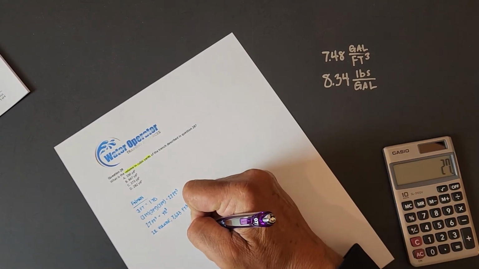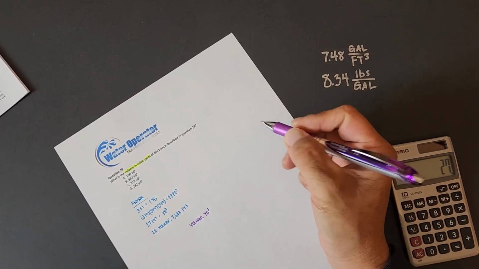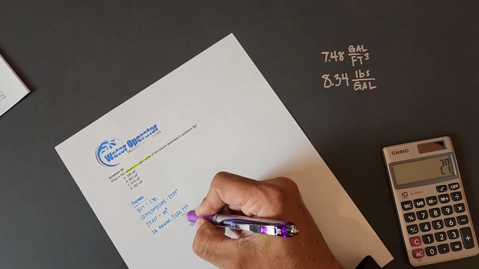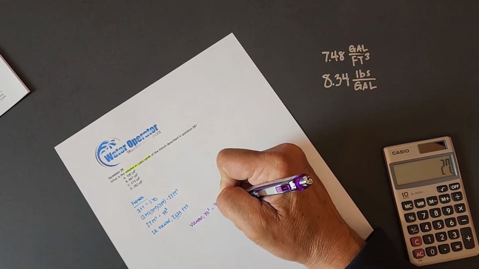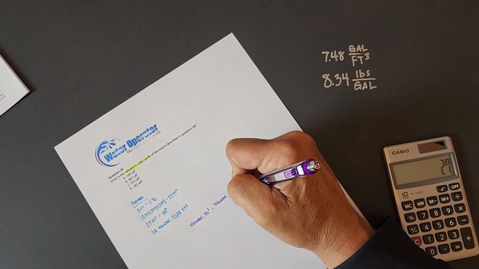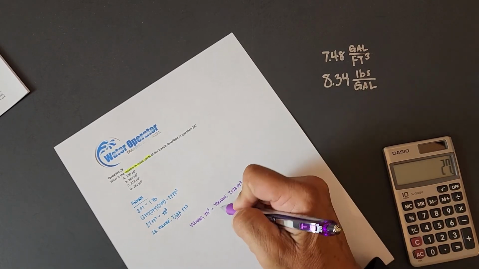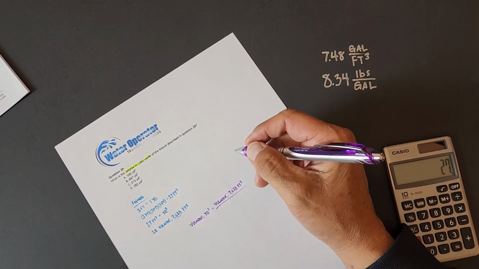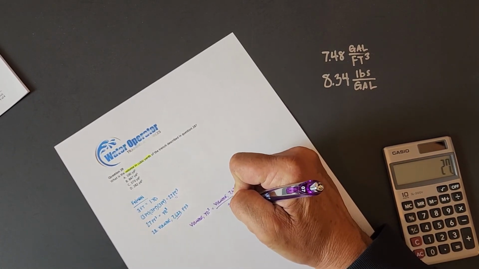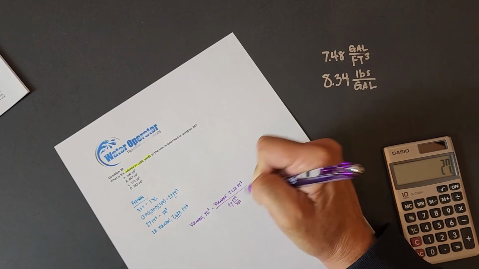We want to calculate the volume in cubic yards. That's what it's asking us for. Equals, we know that the volume in question 28 is 7,623 cubic feet. We're going to divide that by 27 cubic feet per cubic yard.